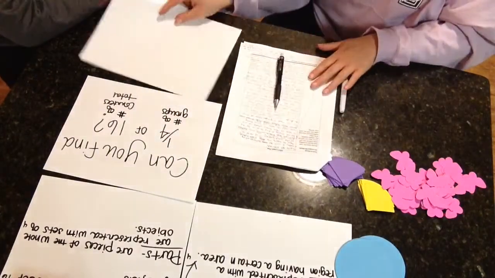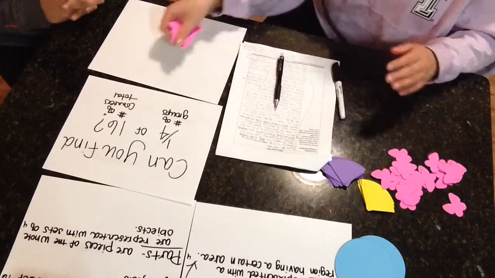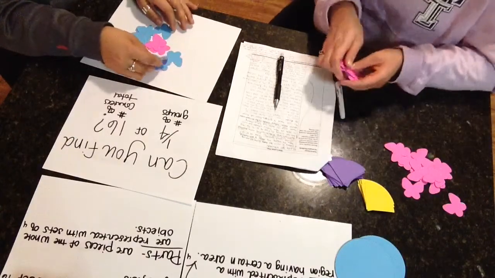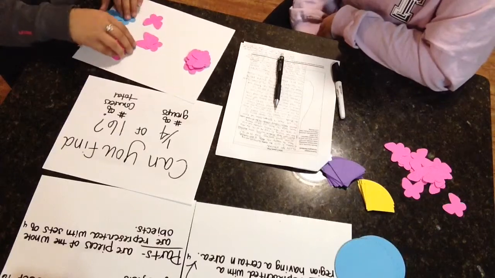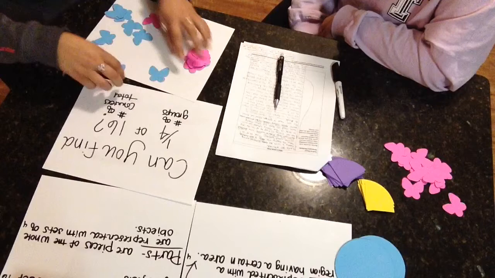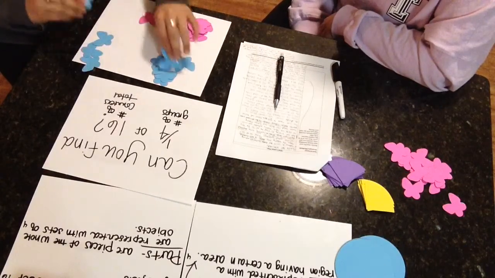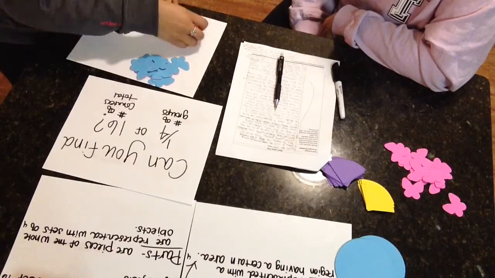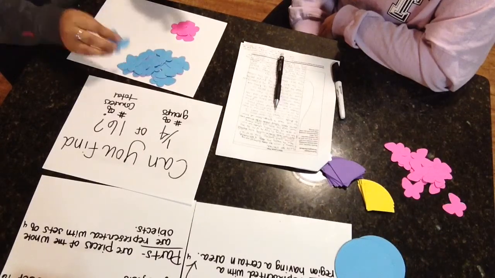So right now, I'm going to give my first grader some counters. Can you count out 16 butterflies for me? Make sure they're all on the same color. You can use pink or blue, it doesn't matter. Okay, I'm going to use blue. 1, 2, 3, 4, 5, 6, 7, 8, 9, 10, 11, 12, 13, 14, 15, 16.